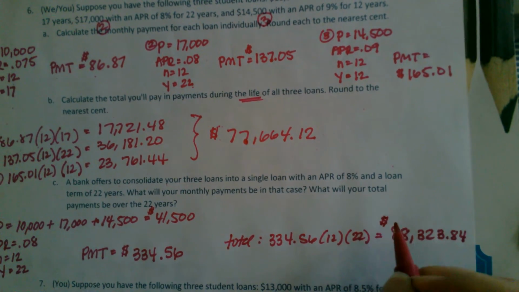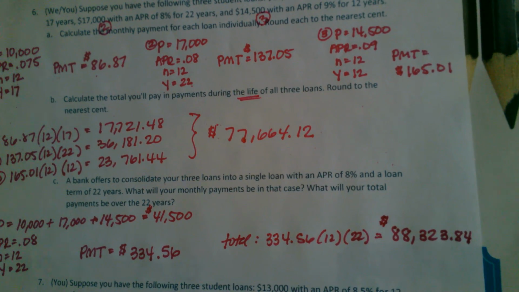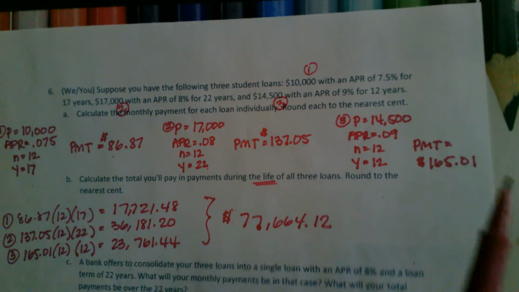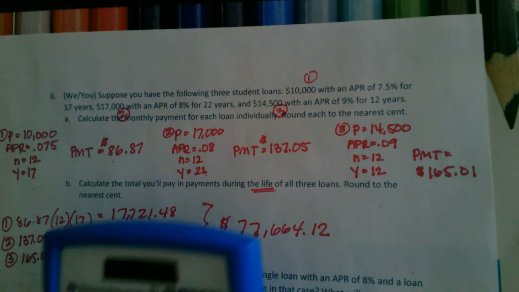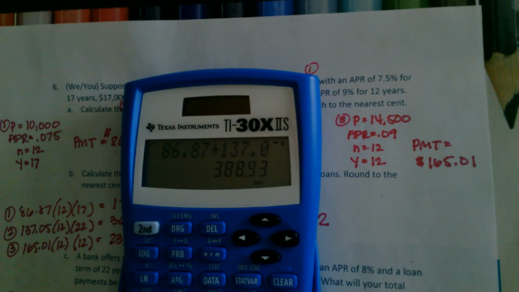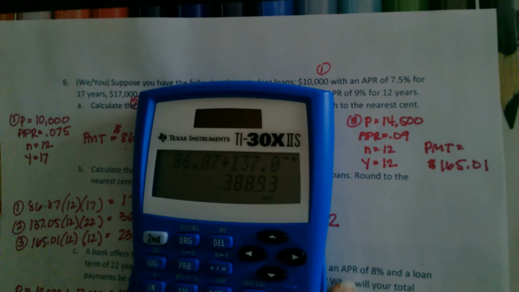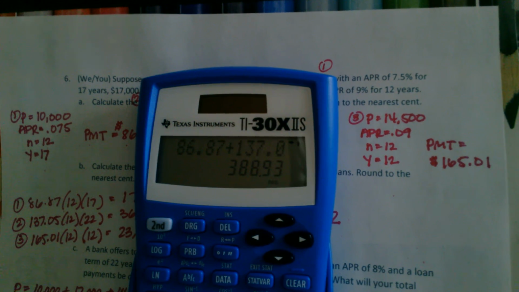So it's not asking you this, but would you consolidate? So if we were to add these three up, the 86.87 plus 137.05 plus 165.01, we would, at least for the first 12 years, be paying $388.93.